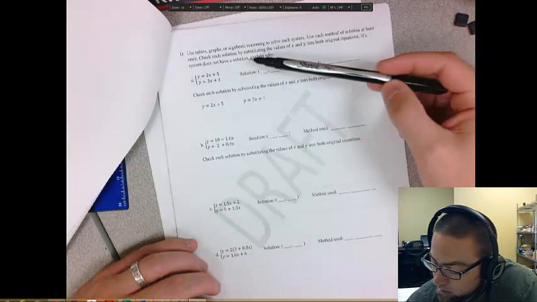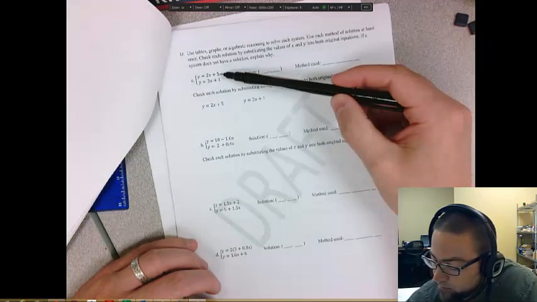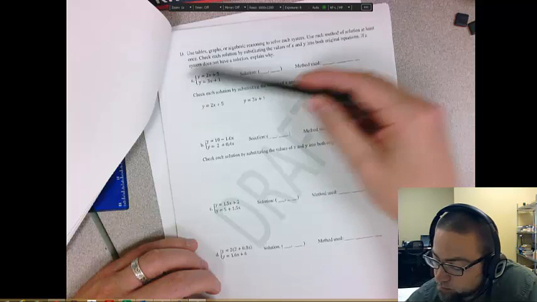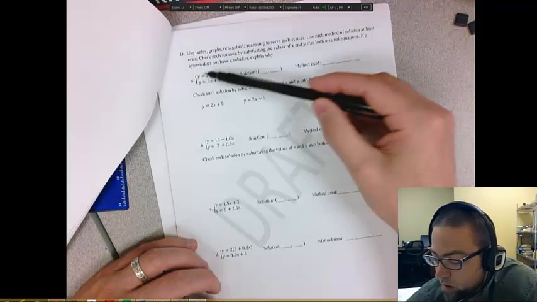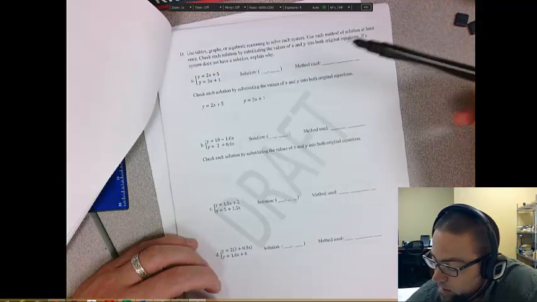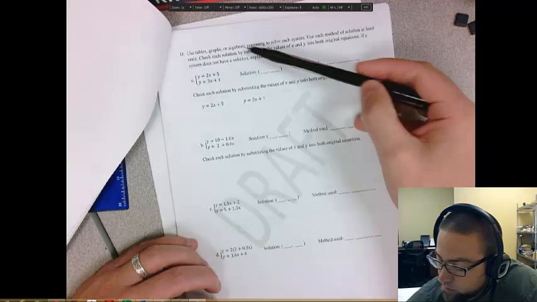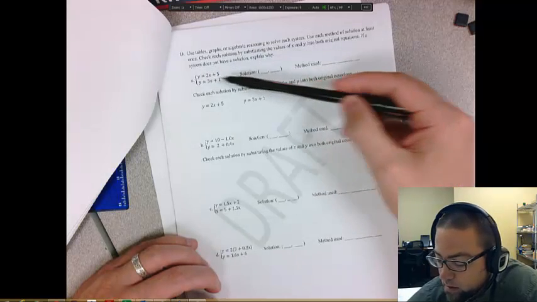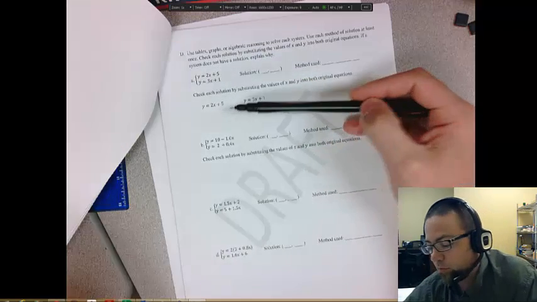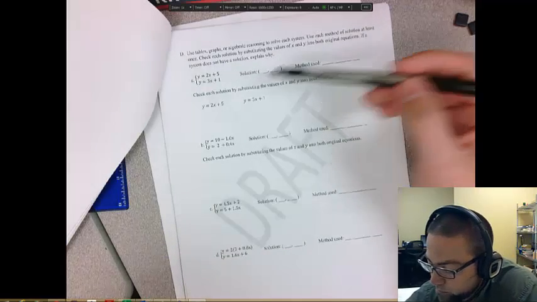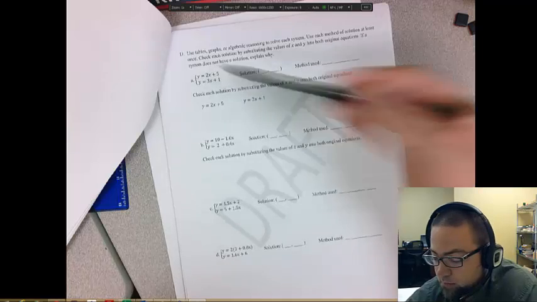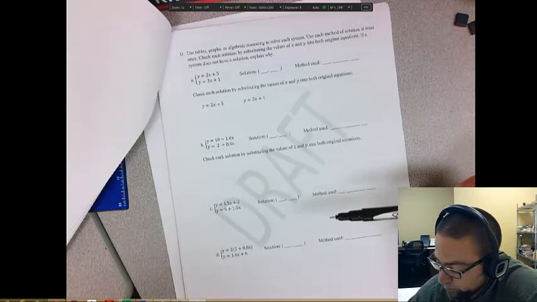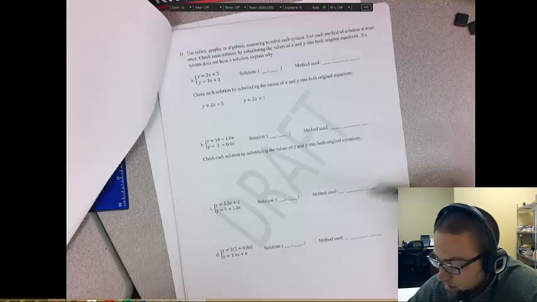And then these get down to the mechanics of how this system is going to be solved. What value of x and y make both equations true? You can use a table of values, you can use graphs, you can use your algebraic reasoning, like we did before in that previous example. So tell us the method that you used and the x and y value that you found that would make both equations true. And you do that on these four.